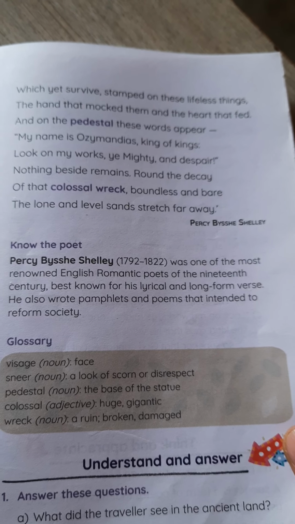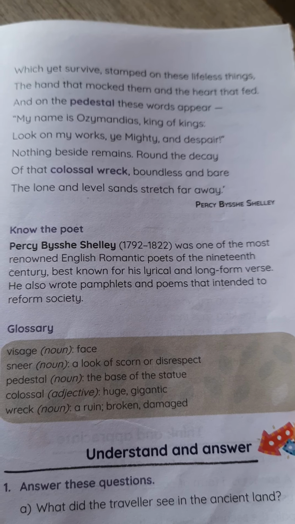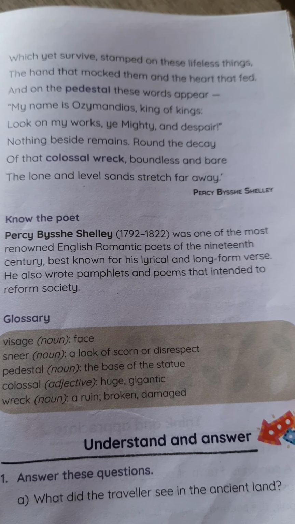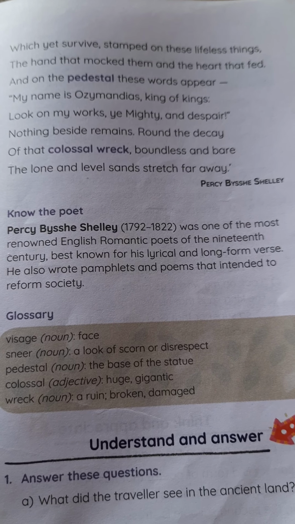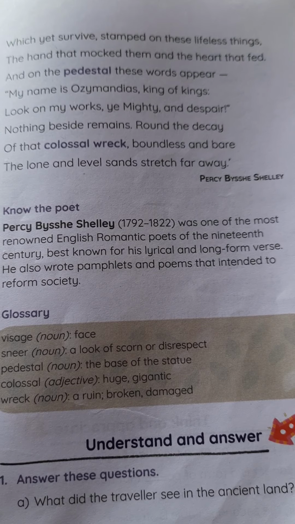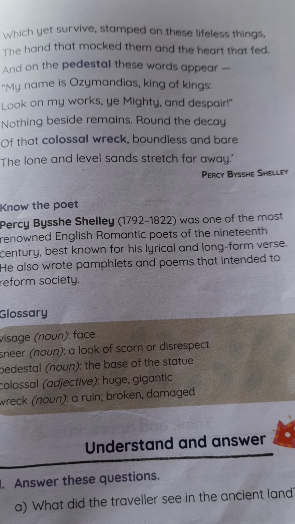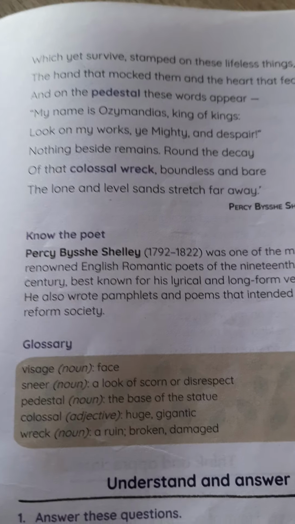P.B. Shelley was born in 1792 and died in 1822. He was one of the famous, renowned English romantic poets of the 19th century. Best known for his lyrical and long form verse, he also wrote pamphlets and poems that intended to reform society.